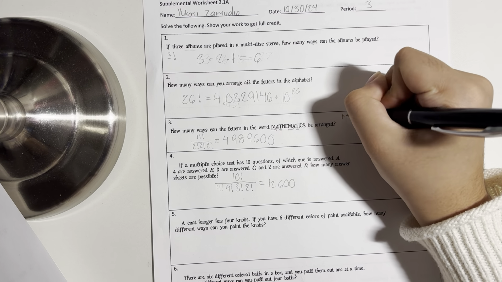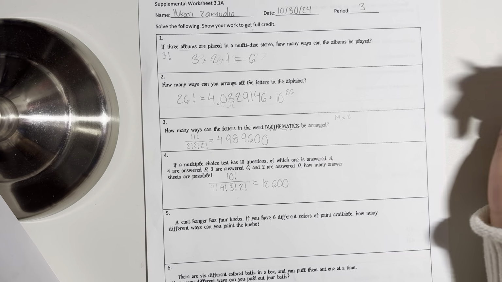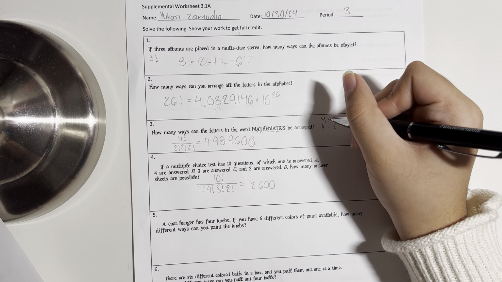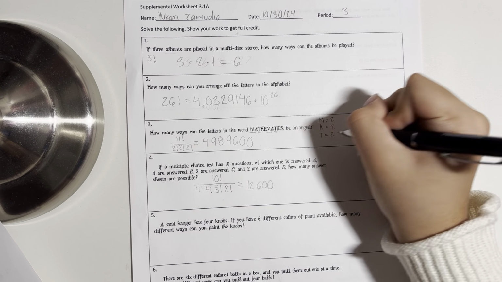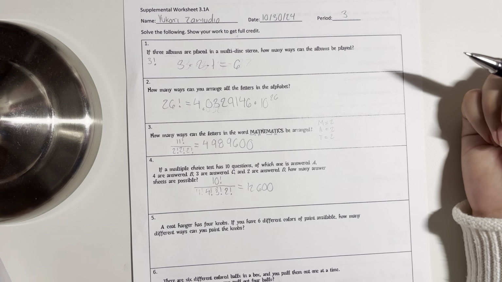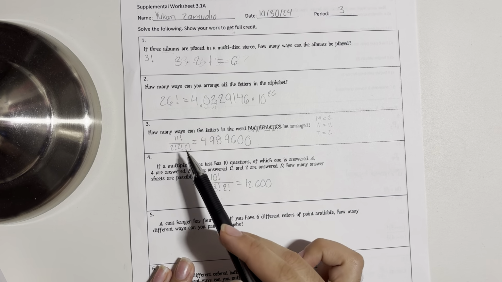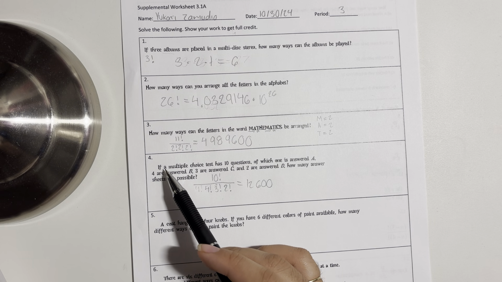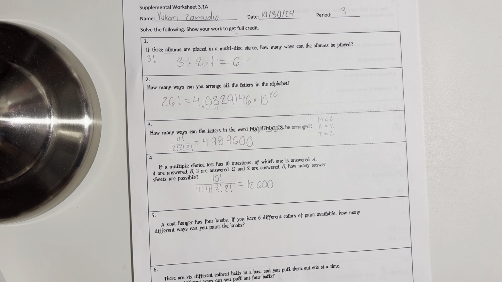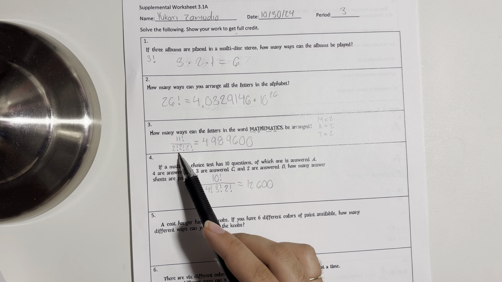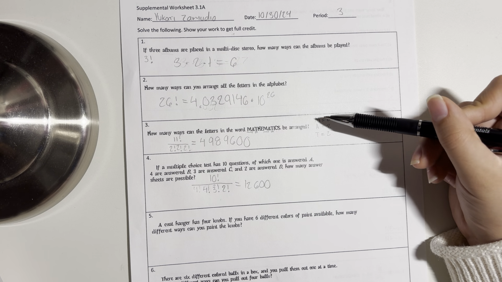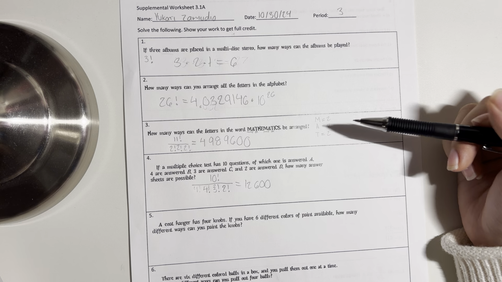M repeats 2 times, A also repeats 2 times, and T also repeats 2 times. So we're going to write them down under the 11, and we're going to do 2! times 2! times 2!, because 3 letters repeated and each of them repeated twice.